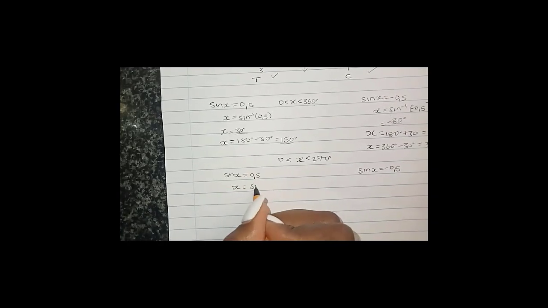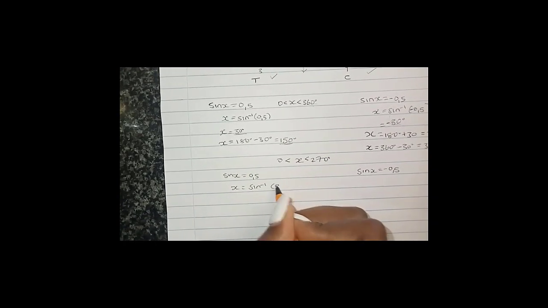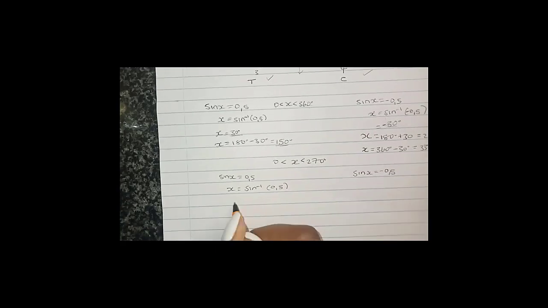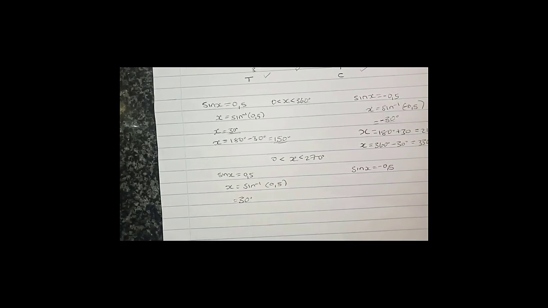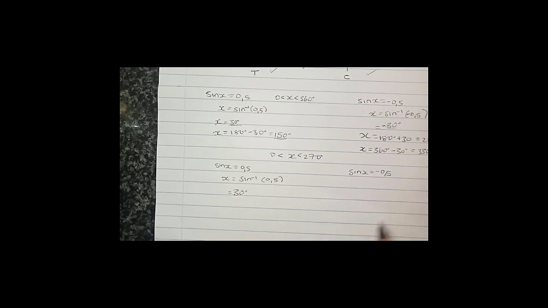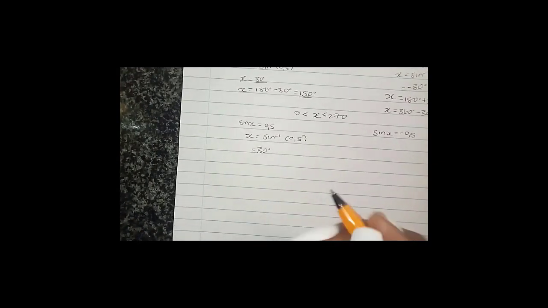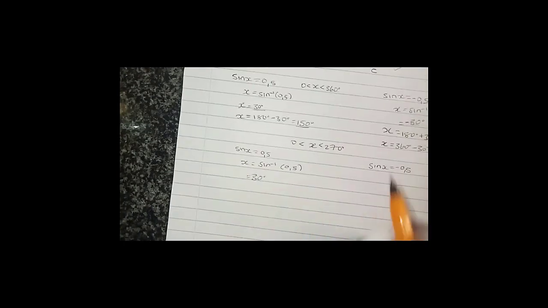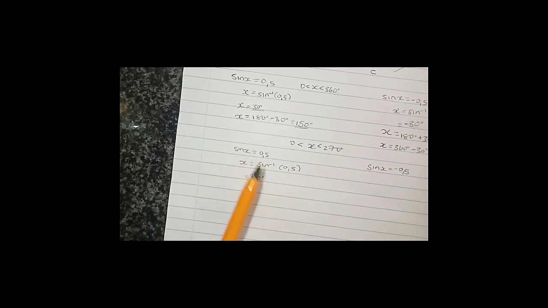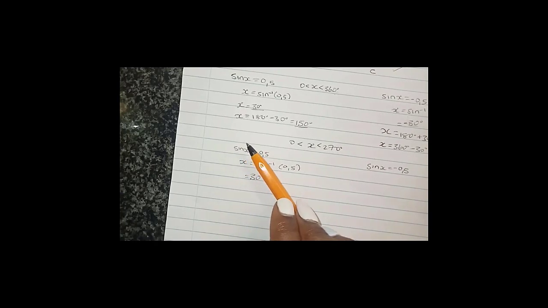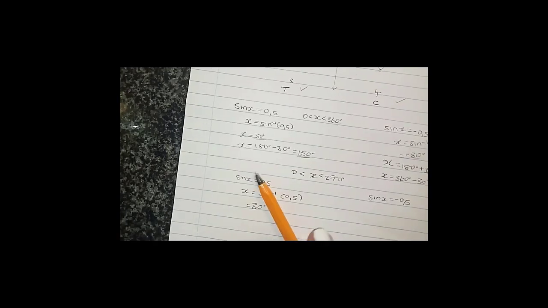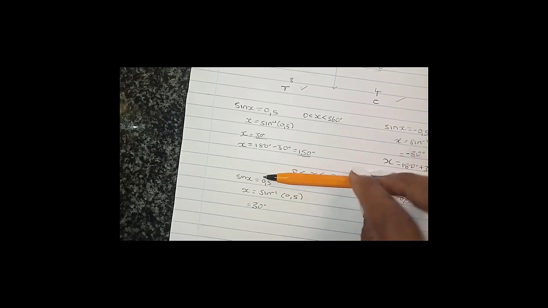We are going to use the same steps. x is equal to shift sine of 0.5, and our answer is going to be 30 degrees. Let's start with this one and finish it, then we'll go to the next one. First of all, let's start with the limit.